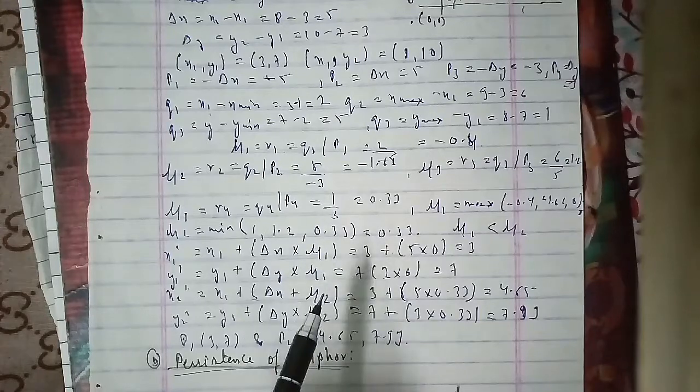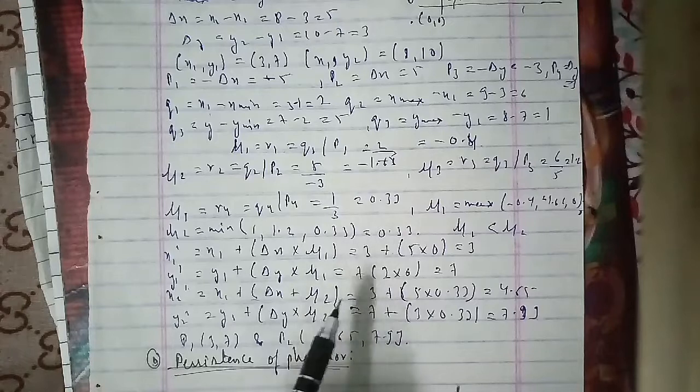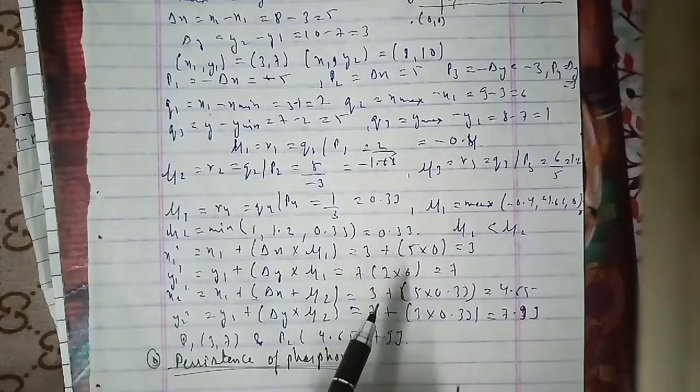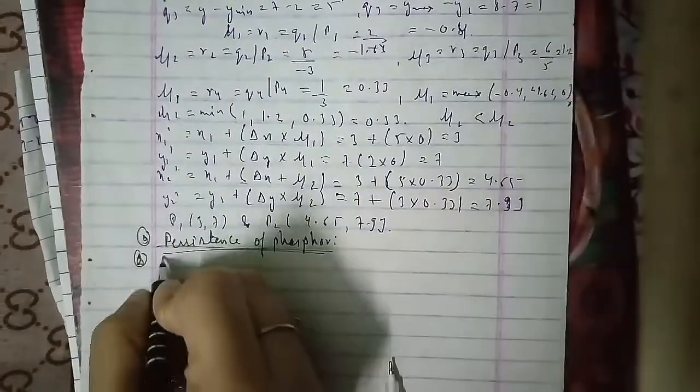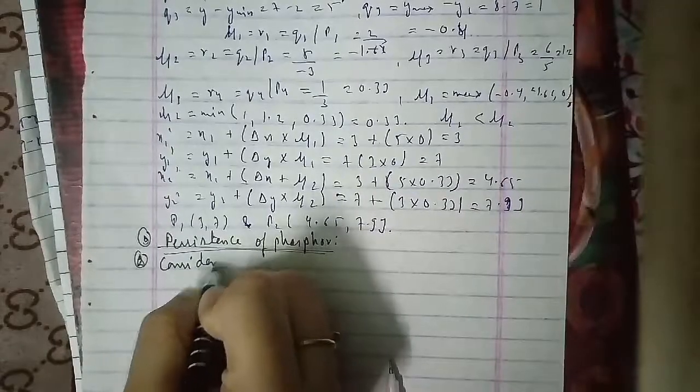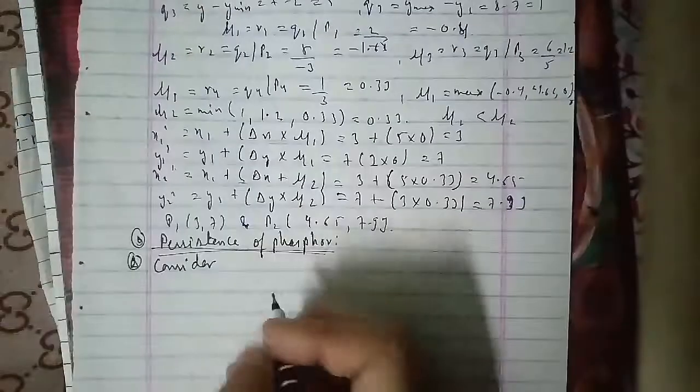Consider two raster scan systems with a resolution of 640 into 480 and 1280 into 1024.